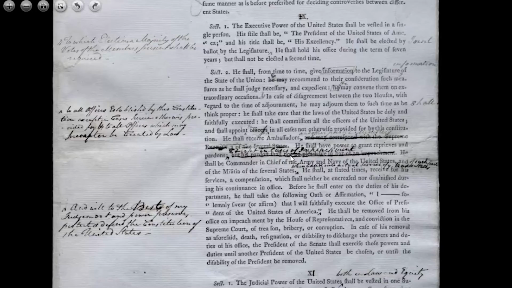So for example, the oath that the president has to swear during inauguration, which is down here. The printed constitution says, "I, so-and-so, solemnly swear or affirm that I will faithfully execute the office of President of the United States of America." And then on the left here, Butler has added, "and will to the best of my judgment and power preserve, protect, and defend the Constitution of the United States." So here we have the foundations of the presidency.